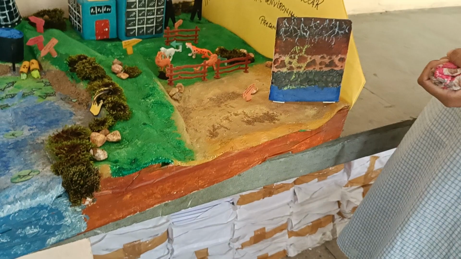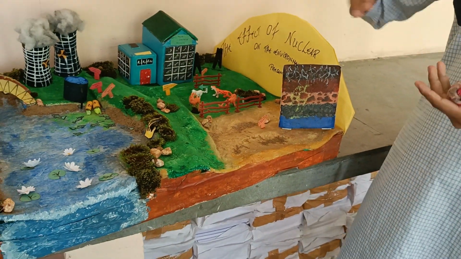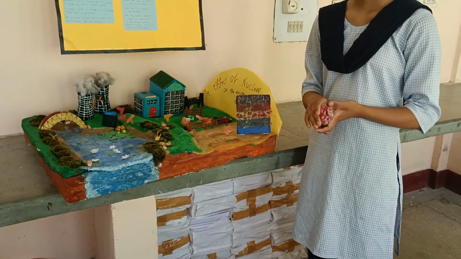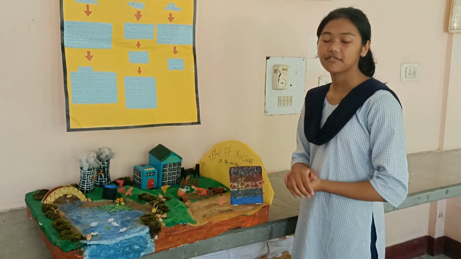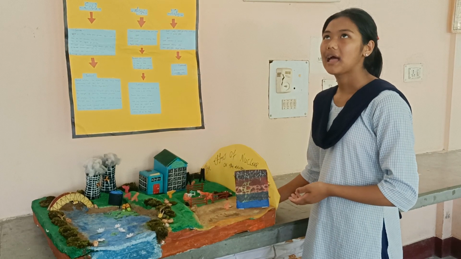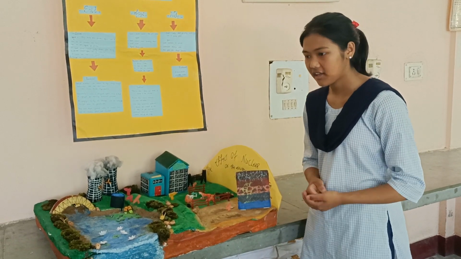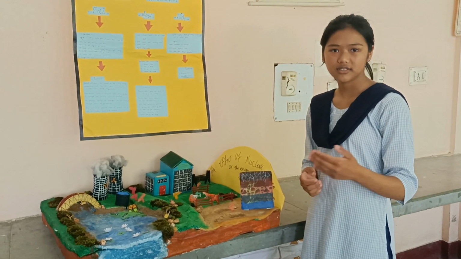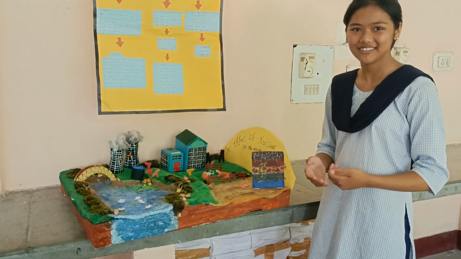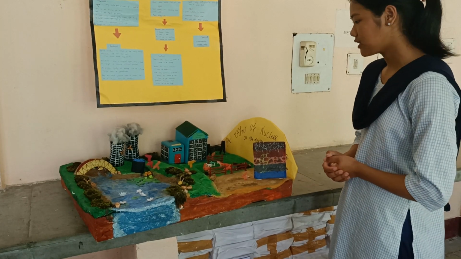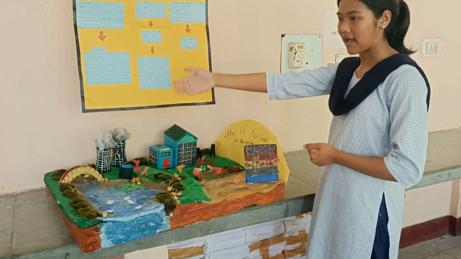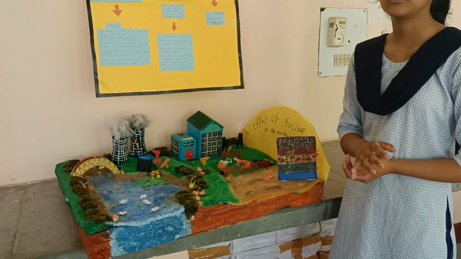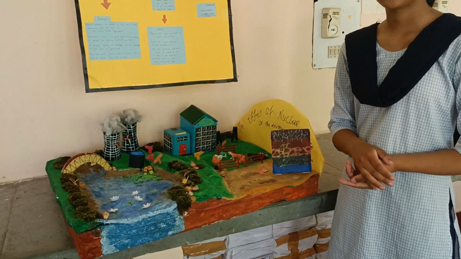And for example, if a human eats this deer, that human will also get the contamination. This has many serious effects. For example, many people have experienced cancer, genetic mutation, and also physical abnormalities if they are in contact with radioactive waste.